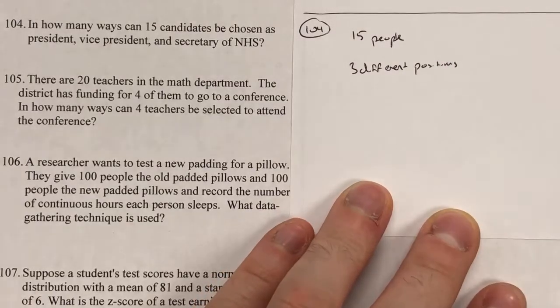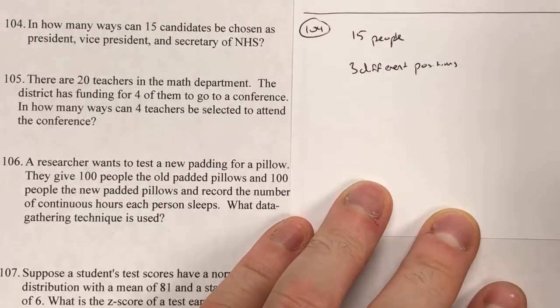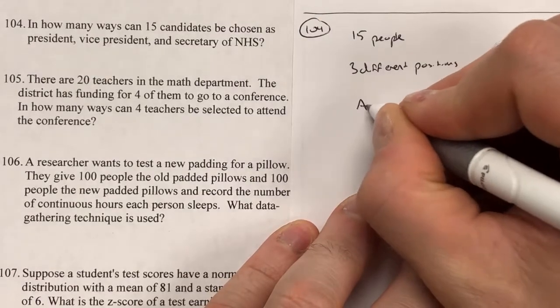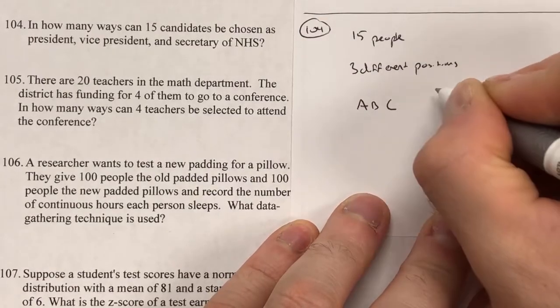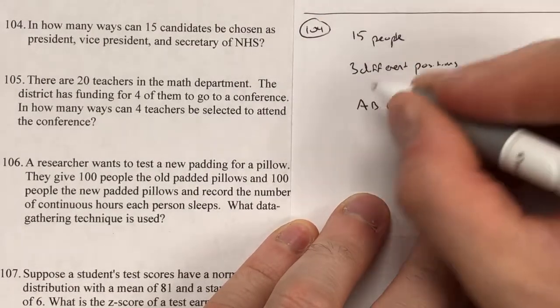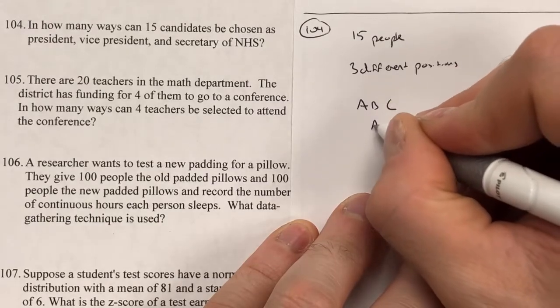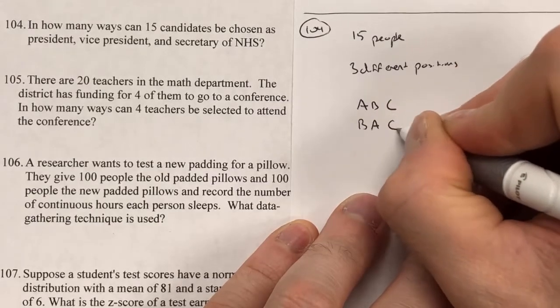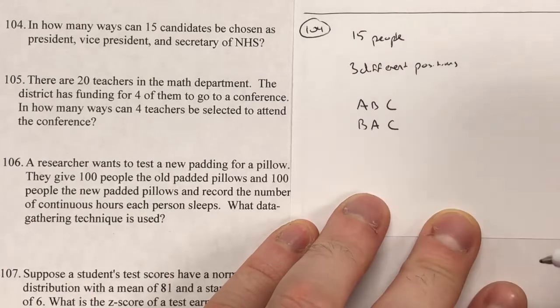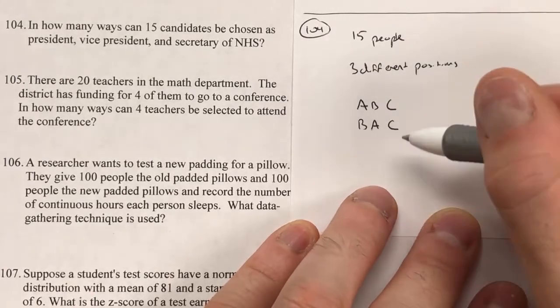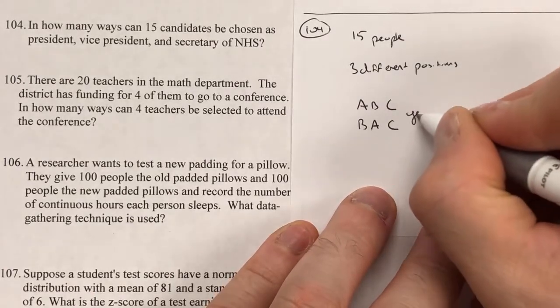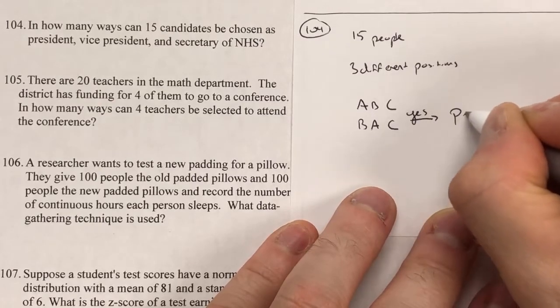And so we have to ask ourselves, is the order important? If I have president, vice president, and secretary for these 3 people, A, B, and C, if I move A to vice president and B to president and leave C as secretary, is this a different combination or a different possibility of choices? If the answer is yes, then that means permutation.